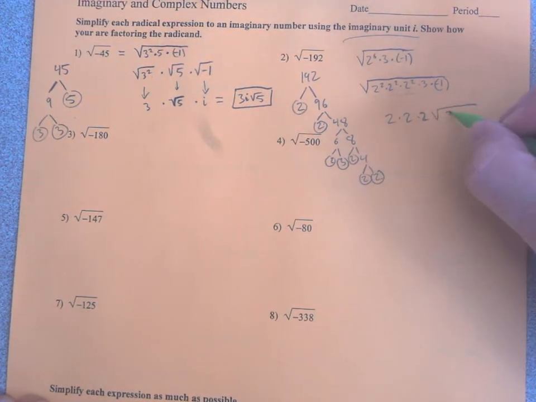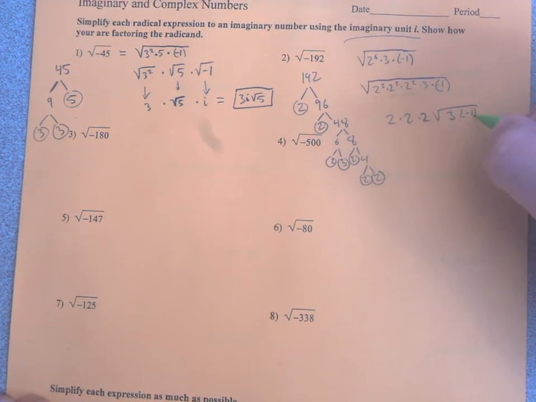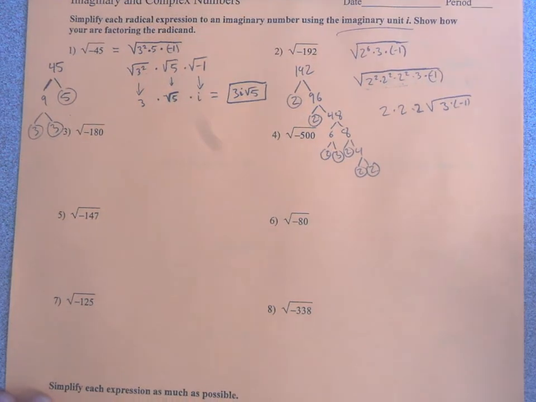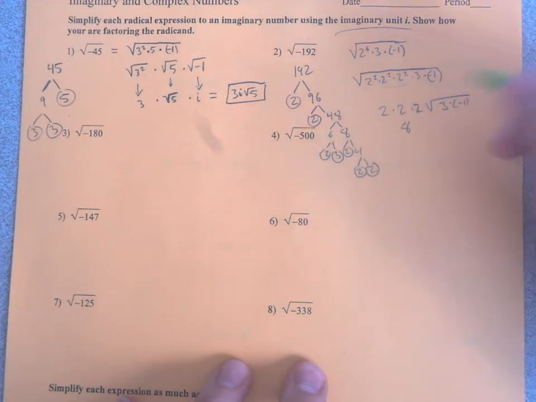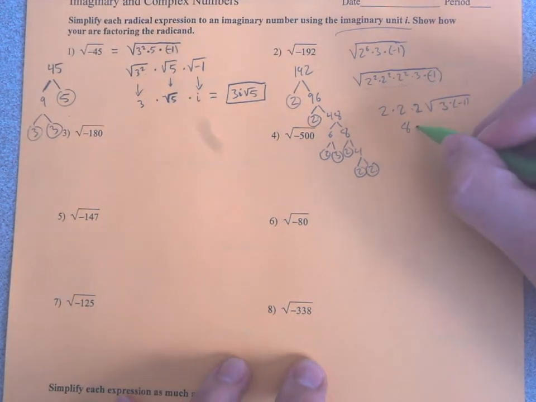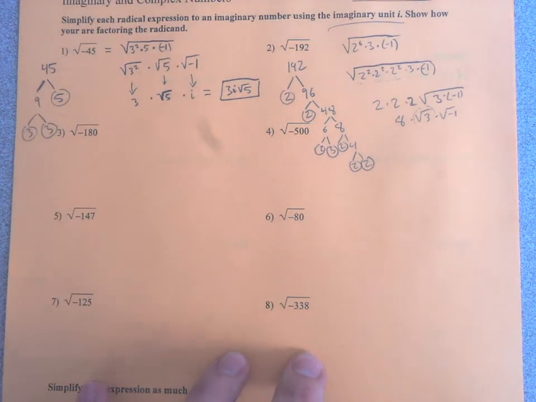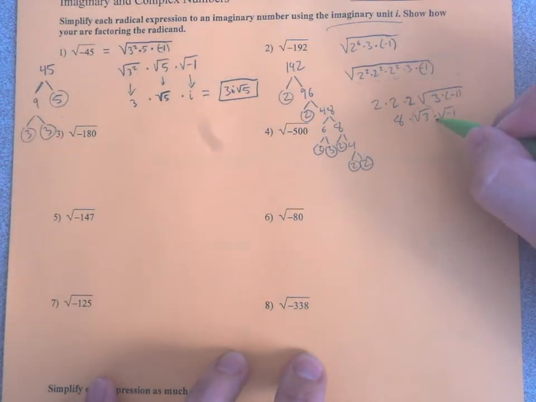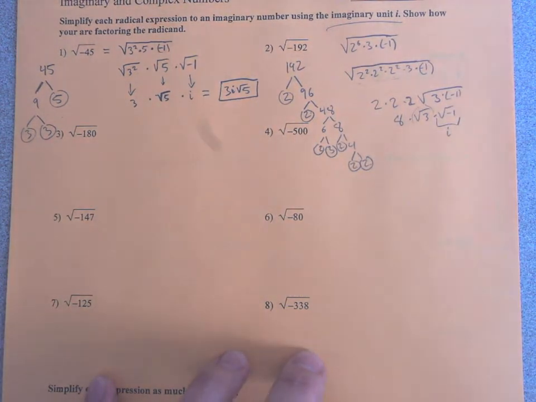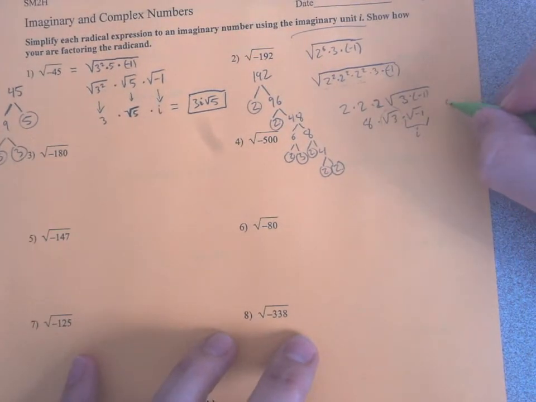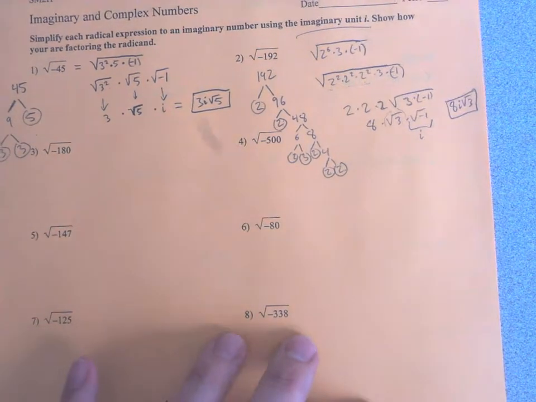Inside the square root, I still have a 3 multiplying a -1. So outside I have an 8. And then I'm going to split this guy up into square root of 3 and the square root of -1. This is irrational and can't be simplified any further. But this guy right here, we call i, the imaginary unit. So I have an 8, I have an i, I have a square root of 3, and there you go.